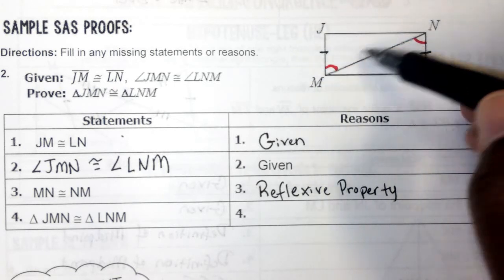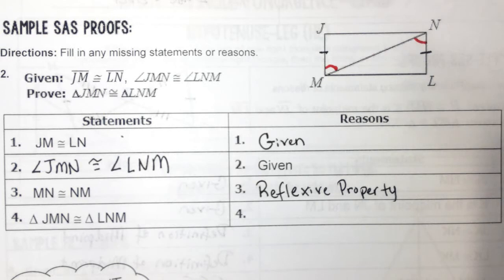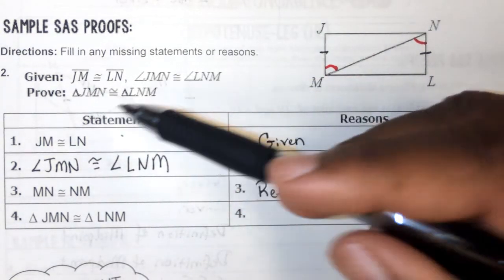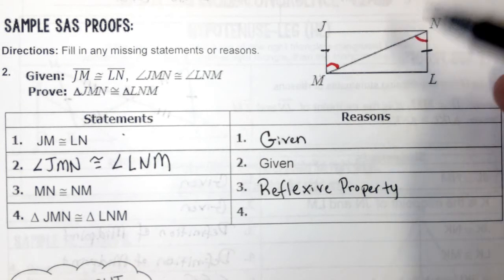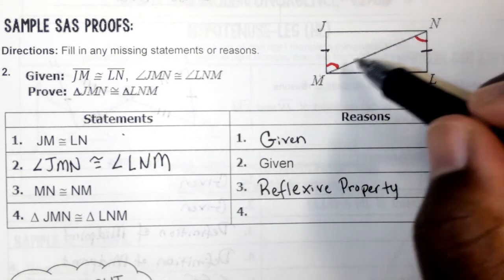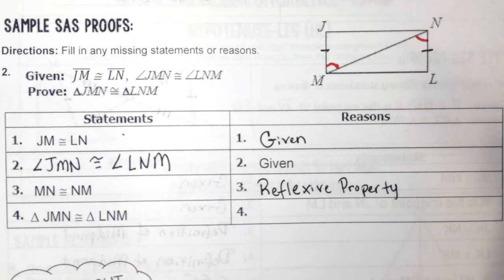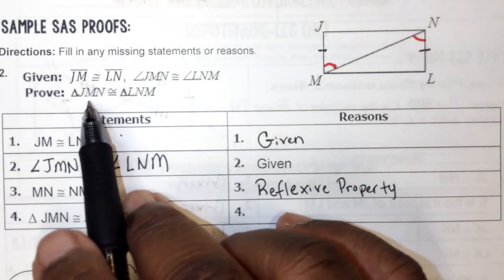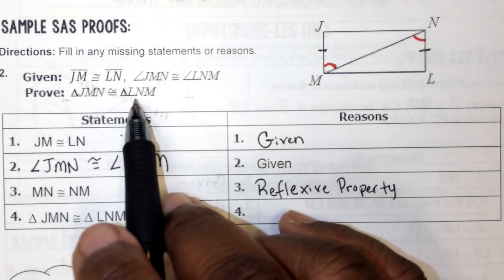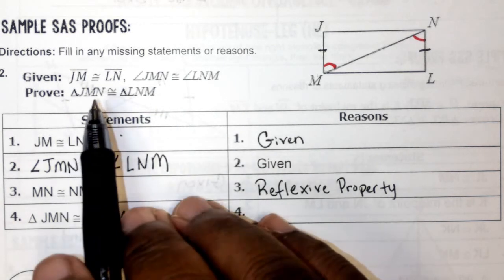The side that they share kind of gets reversed of each other. Even if you look at it, the way they named it, they named the first triangle JMN. You would have to name the second triangle LNM if you want your statements to be correct. And that being said, even when you look in the statement of the triangle, MN matches up with side NM on the other triangle. Y'all follow that?